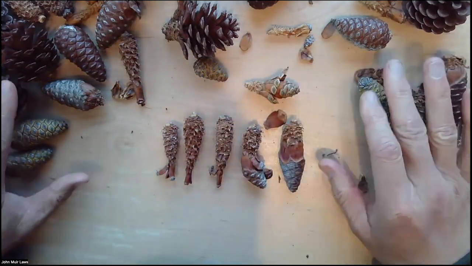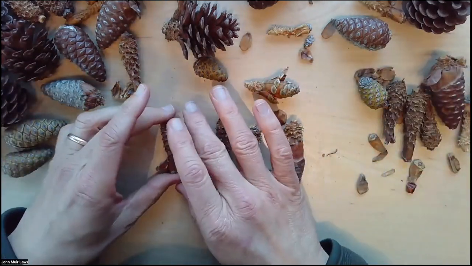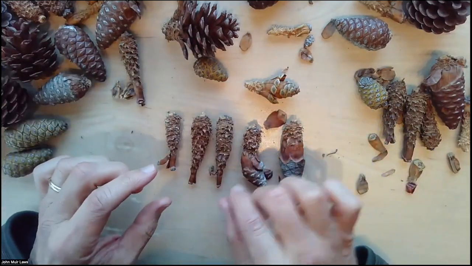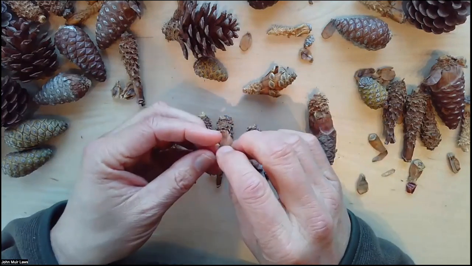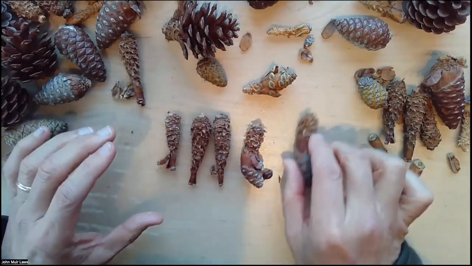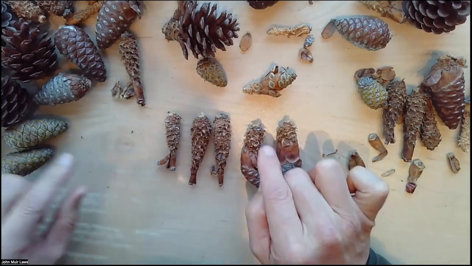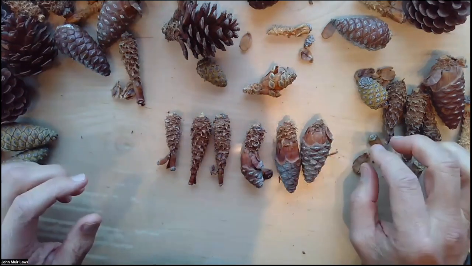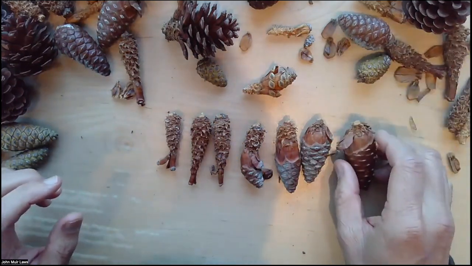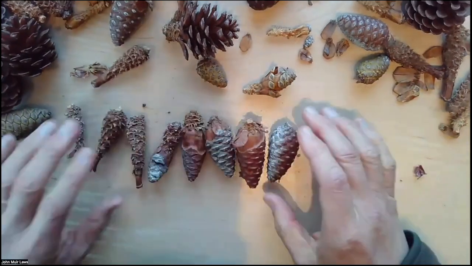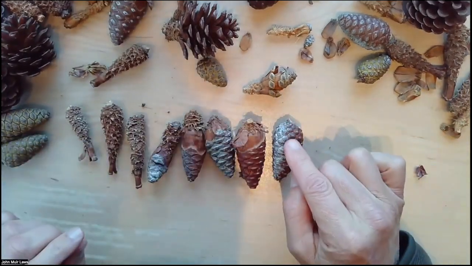Let me show you. They said that it starts with these, right? And then these things start growing on the sides of these, and they grow from this end up. Eventually they work their way to the top, like that.